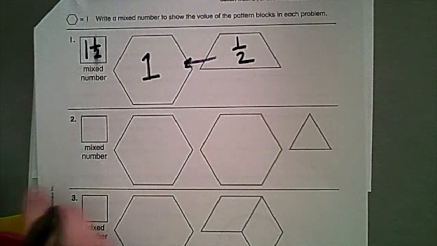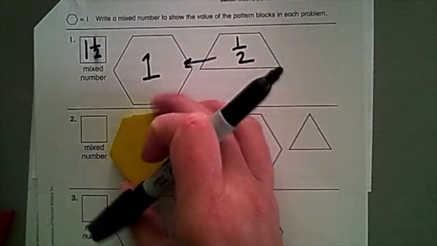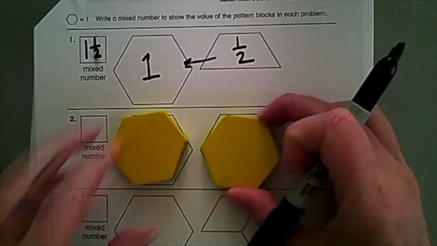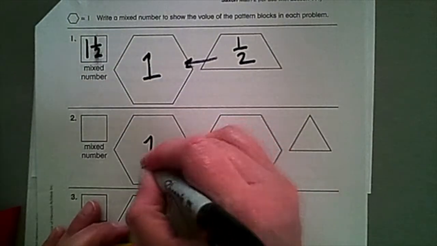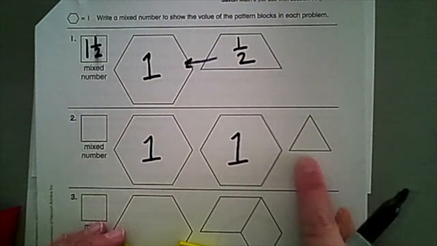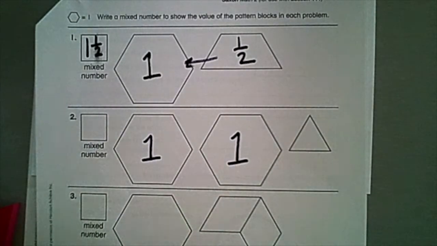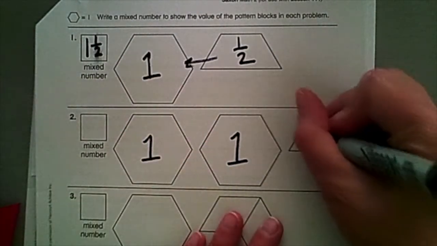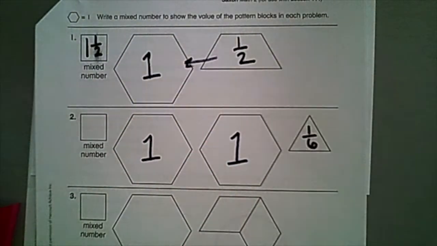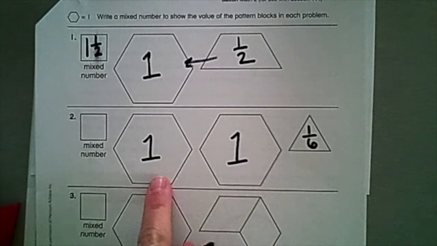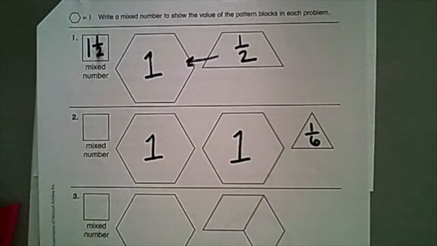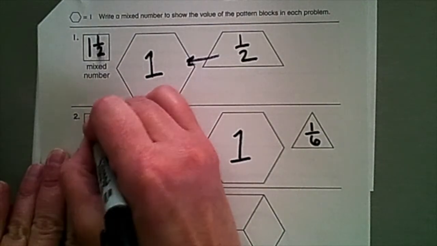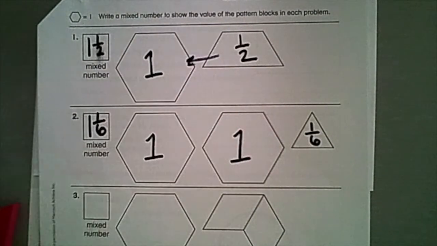So let's do number 2 together. How many wholes do we have? Okay, so this is 1 whole, and this is 1 whole. And do you remember what that one is? Okay, it's the green one, so it is 1/6. So our mixed number, you add these all together. So 1 plus 1 is 2, plus 1/6 will be 2 and 1/6.